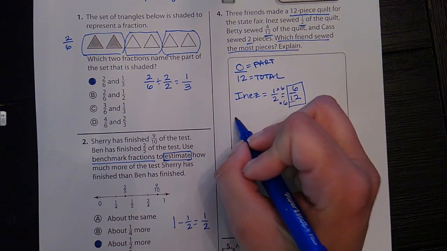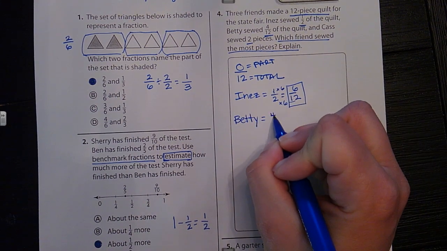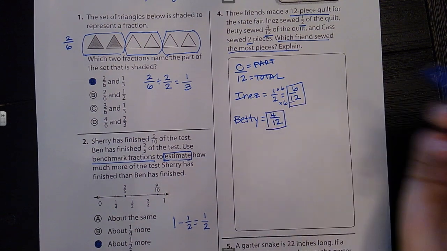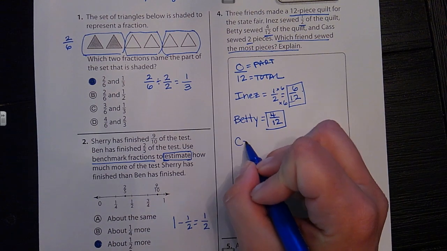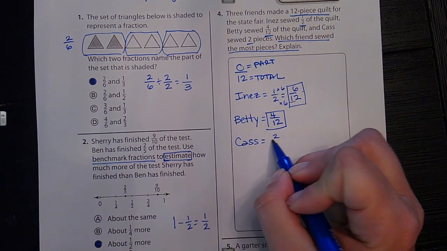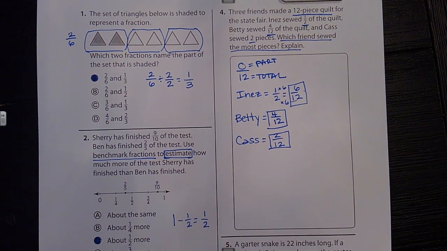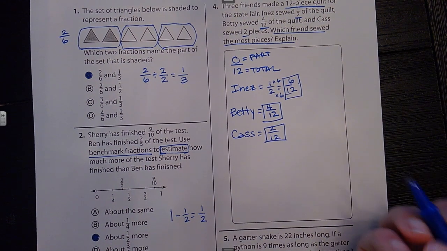And Betty already told us, Betty sewed 4/12. So 4 out of 12 pieces. So far we see Inez sewed more than Betty. And then Cass, it tells us, she sewed 2 pieces. So she is just 2 out of 12. So who sewed them? I keep saying sold, like they're selling these. Who sewed the most pieces?